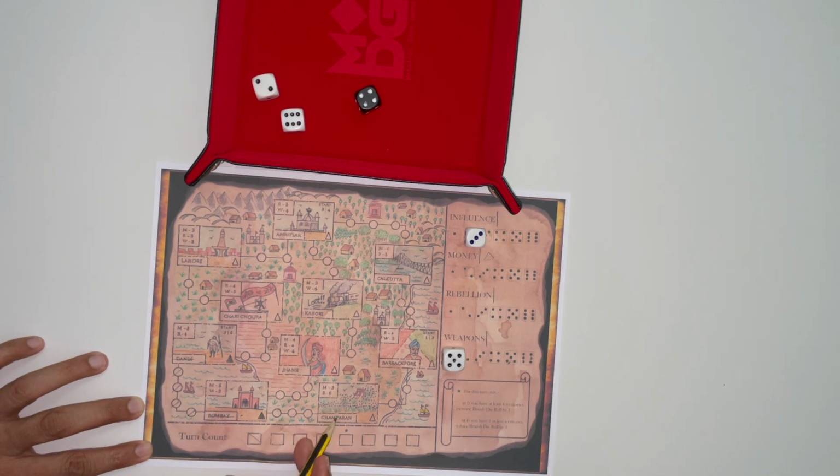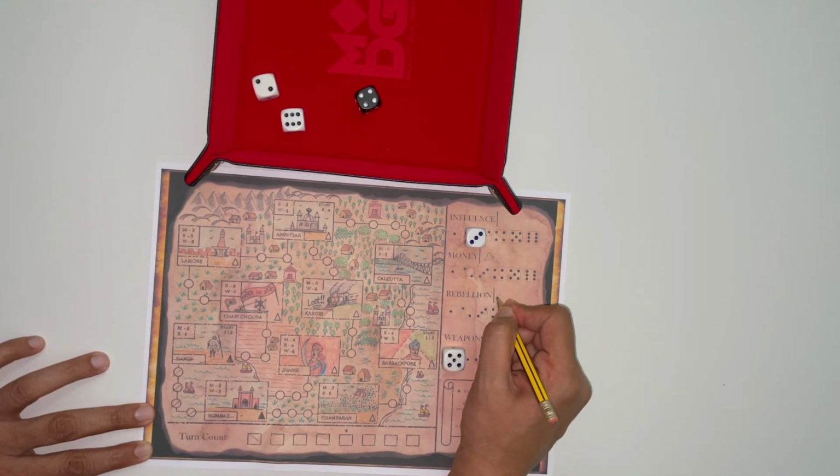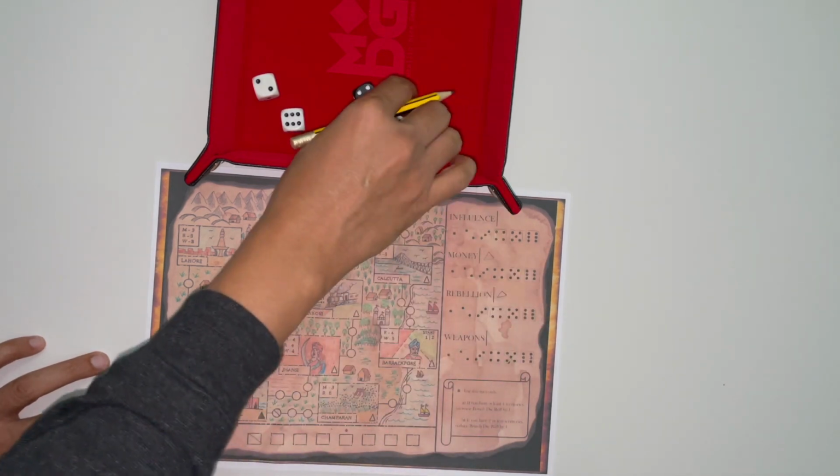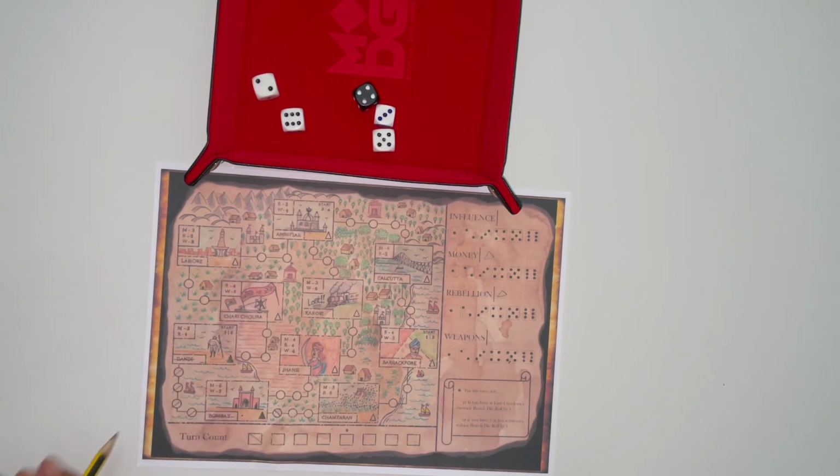I'm thinking I should go to Champaran next or Jhansi, but Champaran seems a little bit less on the resource requirements. So I'll decide to go to Champaran, and Champaran requires a slightly heavier rebellion roll. So I'm going to put the power up triangle on the rebellion. I still have one movement that I can do, so I use that to take one step towards Champaran. I put all the dice back in.